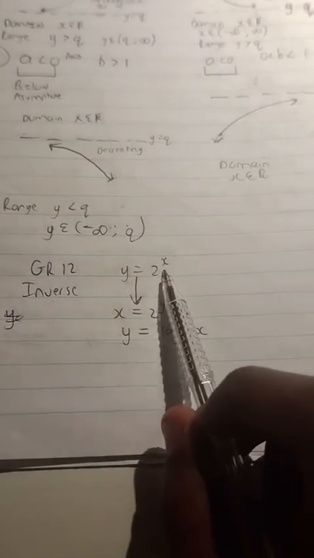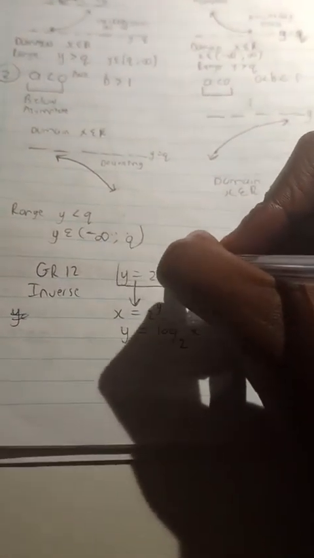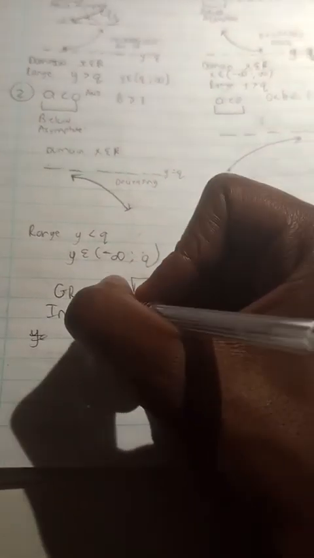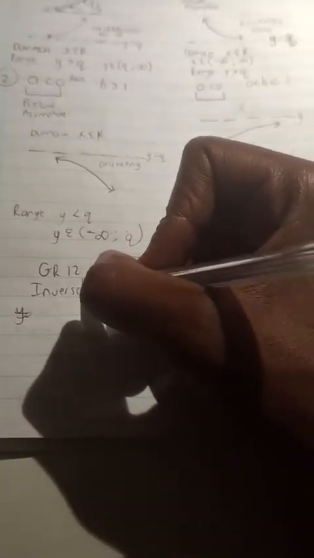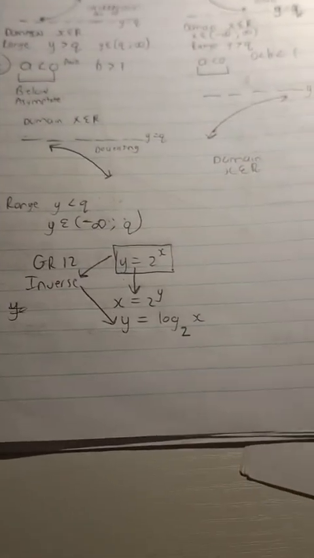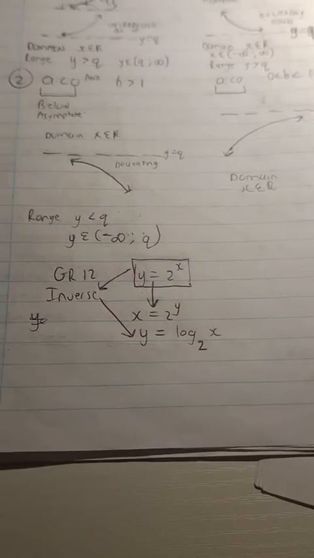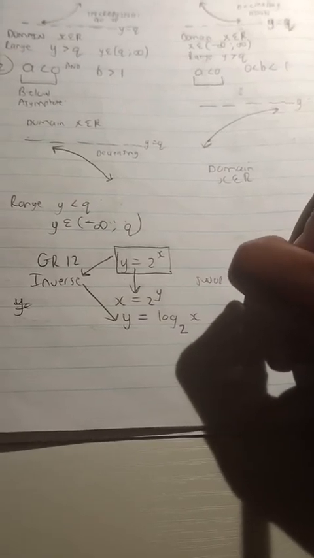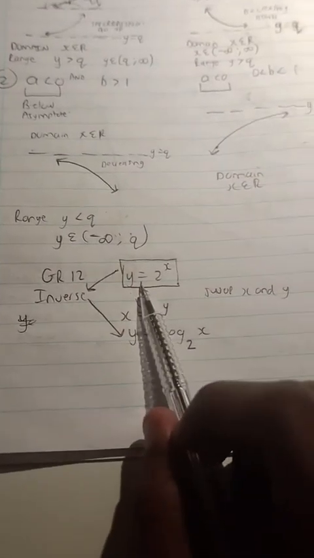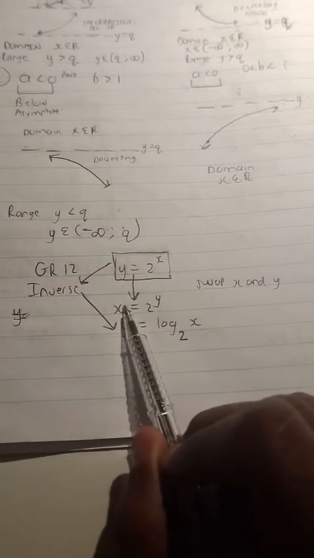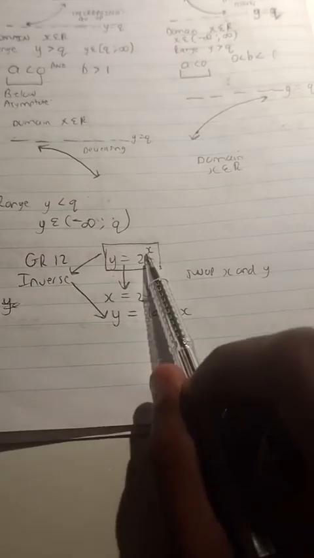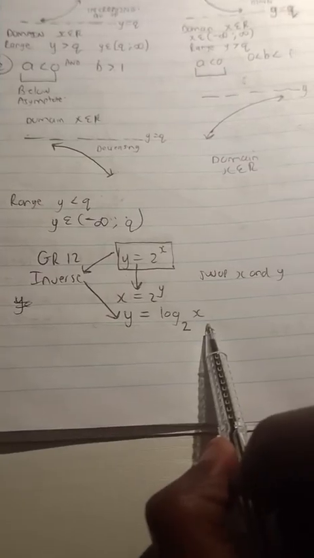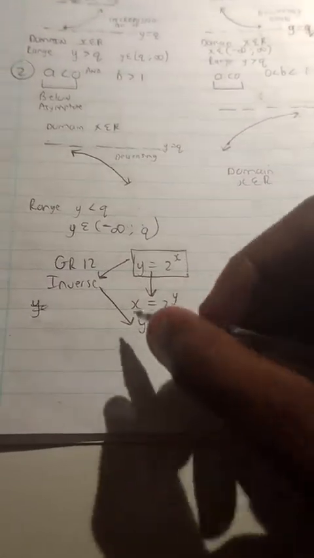So if you want to convert an exponential function to its inverse, the inverse is the log form. What you first have to do is swap x and y. So y is equal to 2 to the power x. What did you do first? We swapped it. In the place of y we write x, in the place of x we write y. Then after that we use the log form to convert our exponential to log form.